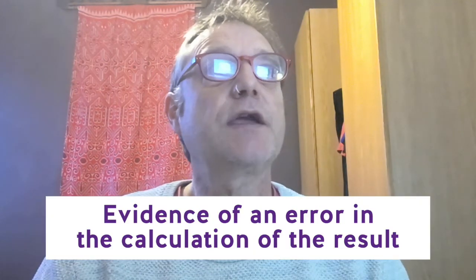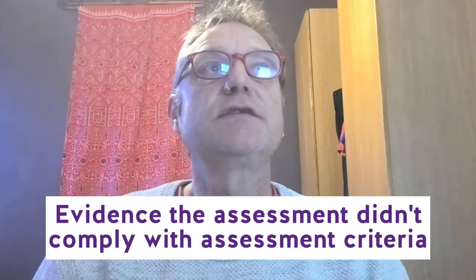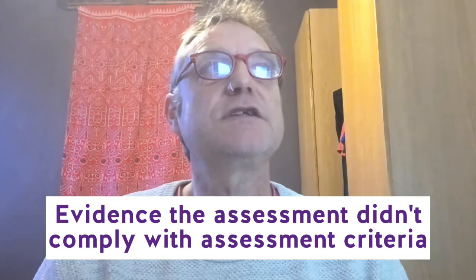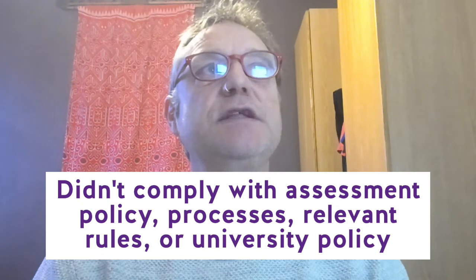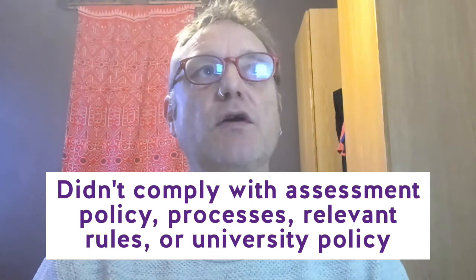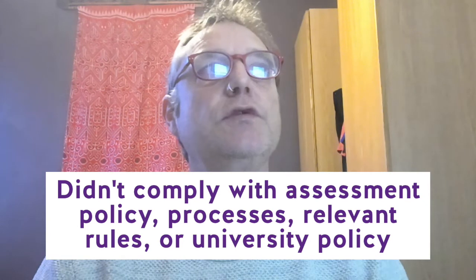And these grounds are: there's evidence that there's been an error in the calculation of the result. There's evidence that the assessment didn't comply with the description of the assessment or the assessment criteria published in the course guide. There's evidence that the assessment criteria published in the course guide aren't consistent with the requirements of the relevant training package or accredited course if you're a vocational education student. But finally, and most importantly, there's evidence that the assessment didn't comply with the assessment policy or processes or another relevant rule or university policy.